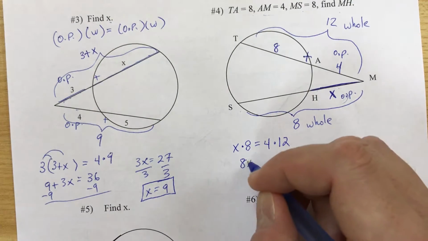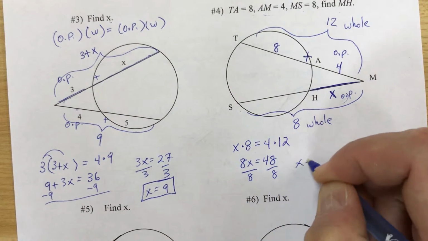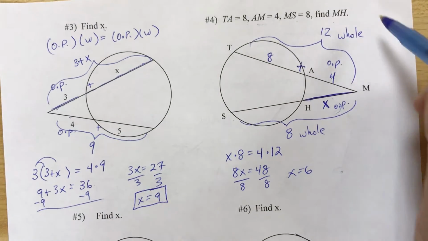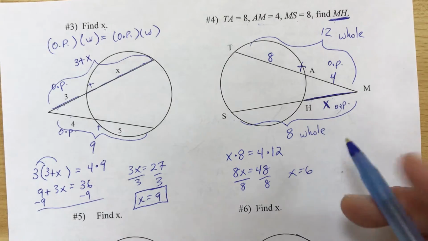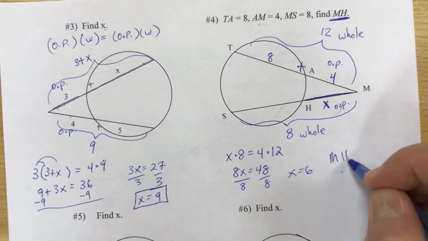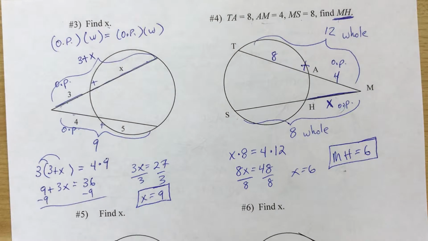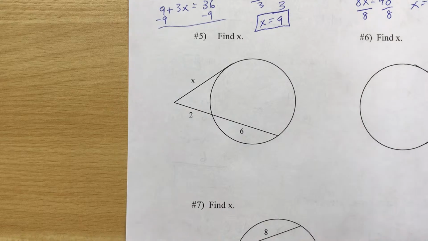So we have 8x equals 48, divide by 8, x is 6. Now before we stop here, it says find MH. MH is x, x is 6, so the length of MH is 6. And that's it.